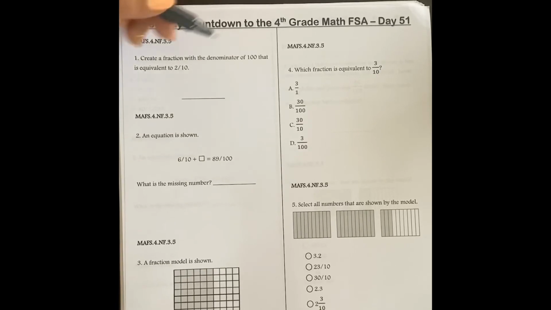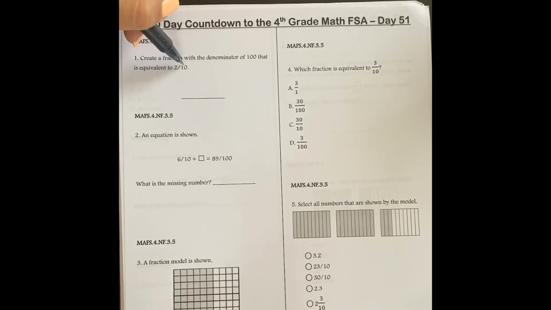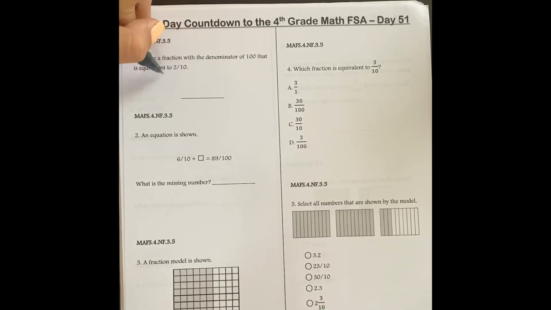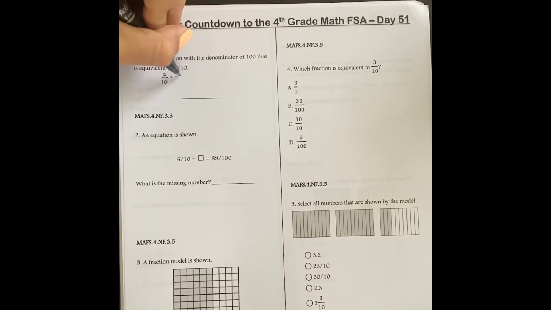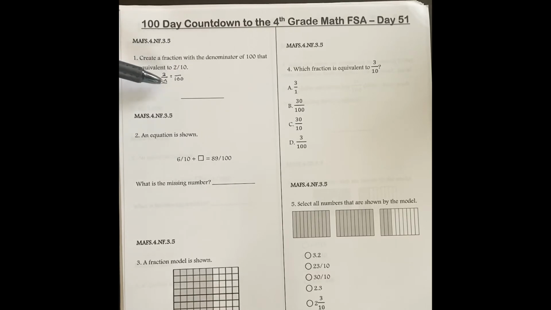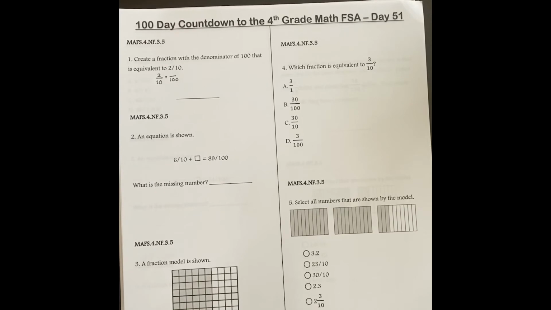One thing I wanted to mention is the way they have fractions written here is next to each other. The first number is the numerator of the fraction, and the second number is the denominator. So create a fraction with a denominator of 100 that is equivalent to 2/10. So that's what that would look like. And again, that's the problem that we solved at the beginning of the video. So if you're not sure how to solve it, back it up and look at how I solved it.